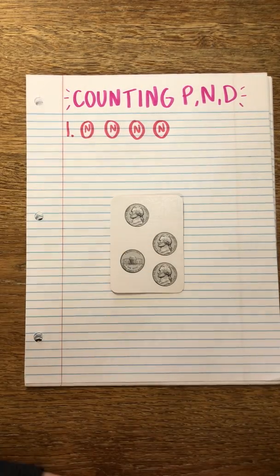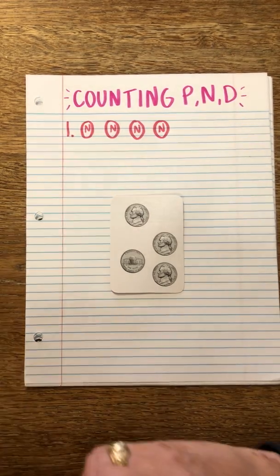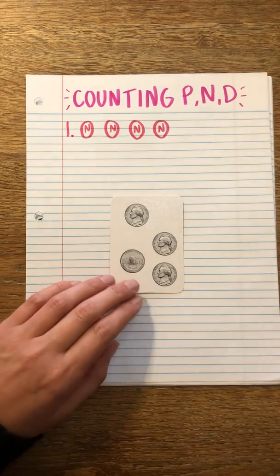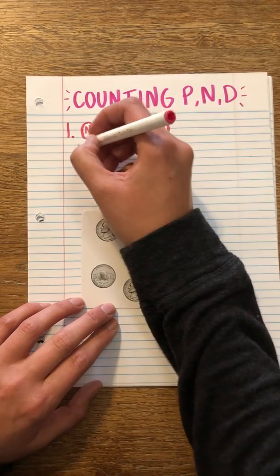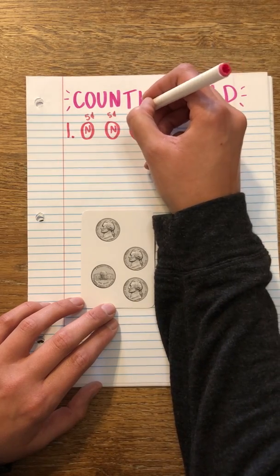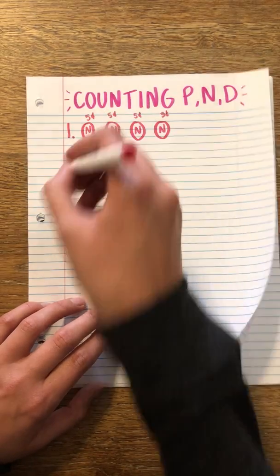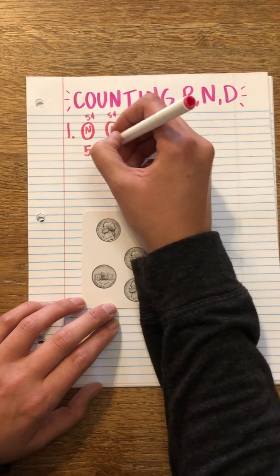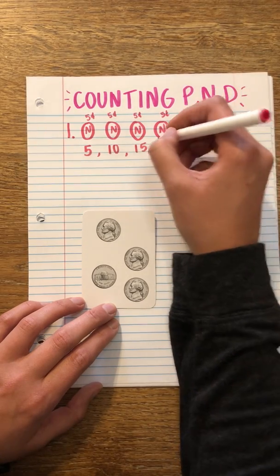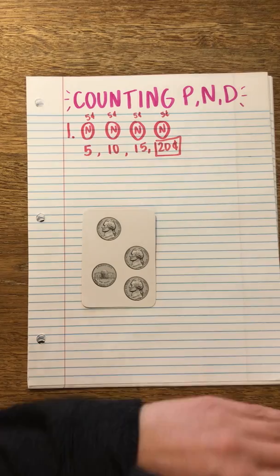Okay? And then, you know what some really great news is? You already know how to skip count, so we don't even have to worry about practicing that because you already know how to do it, right? That's why we work so hard on skip counting by 5s and 10s, and we're gonna talk about quarters later. We'll know how to skip count by quarters. All right, so in this case, I'm gonna skip count by 5. Because I know that this is worth 5 cents, this is worth 5 cents, 5 cents, and 5 cents. So all I'm gonna do is skip count by 5s. I'm gonna say 5, 10, 15, 20 cents.